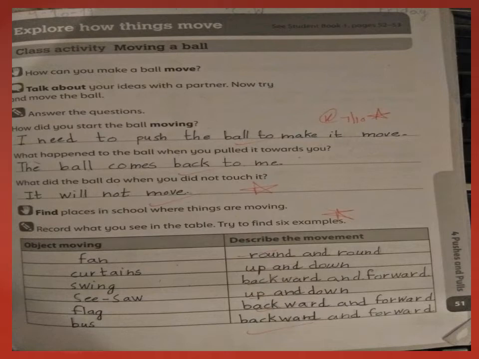Then we have swings in the school. So the swings movement is backward and forward. Then we have seesaw in school. The seesaw moves up and down. And we have flags in our grounds. The movement of the flags is backward and forward. And we have school buses. The movement of the bus is backward and forward as well. Now come towards the last page.